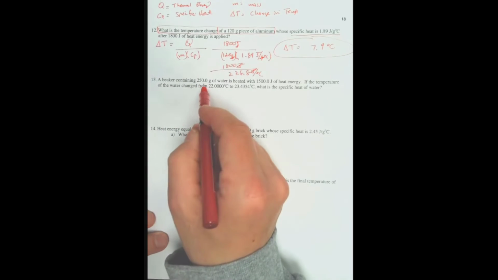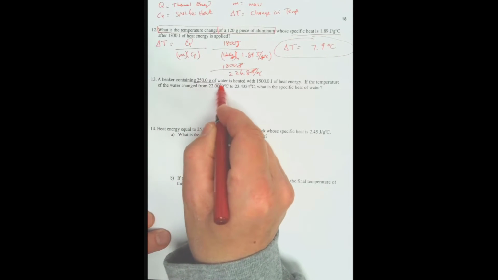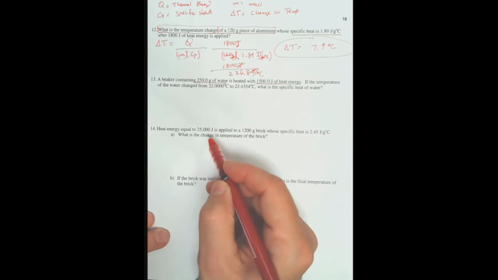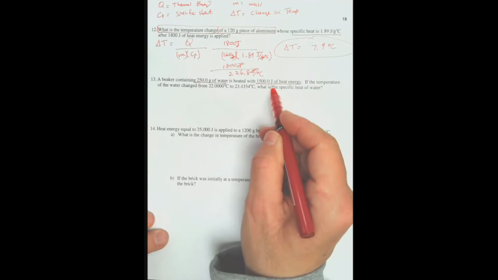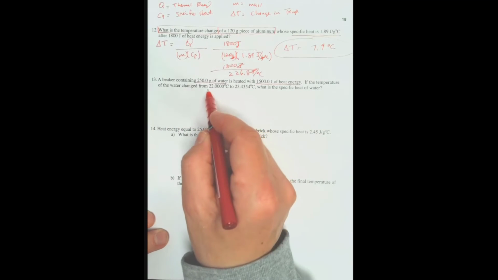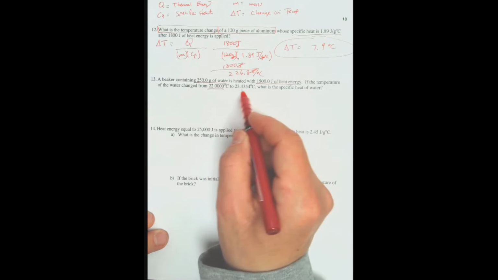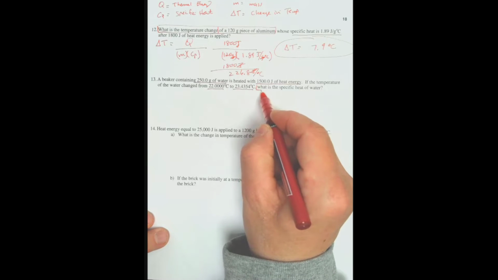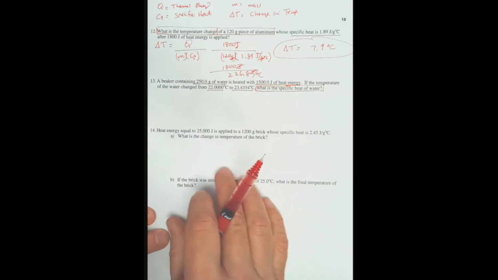All right, let's go to the next question, question 13, because we're going to have to do a little something different on this question. It says a beaker containing 250 grams of water is heated with 1,500 joules of heat energy. So right off the bat, I know I have my mass and I know I have my Q. If the temperature of the water changed from 22.0000 degrees Celsius to 23.4354 degrees Celsius, what is the specific heat? So I know right off the bat, I'm trying to find the specific heat.